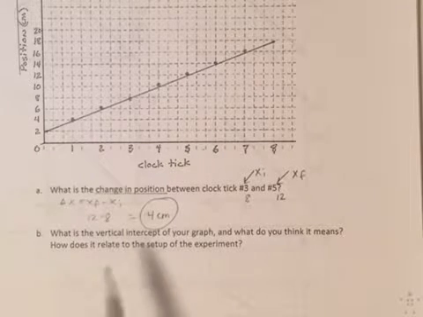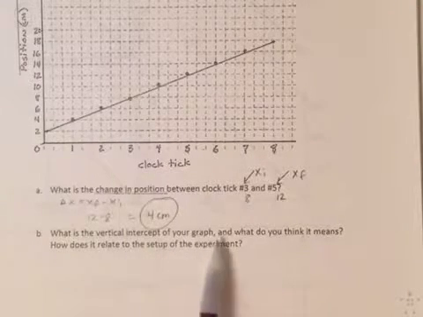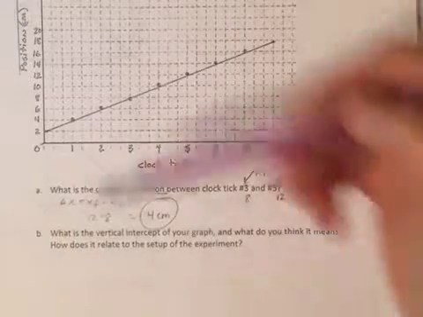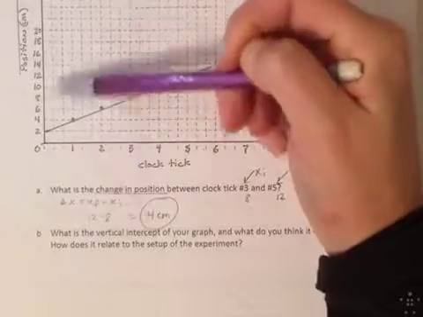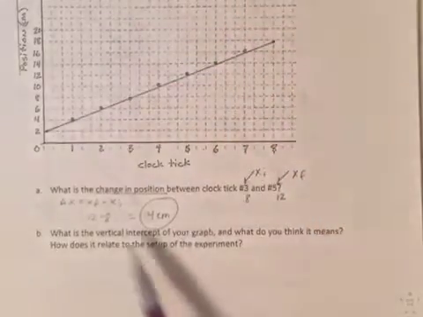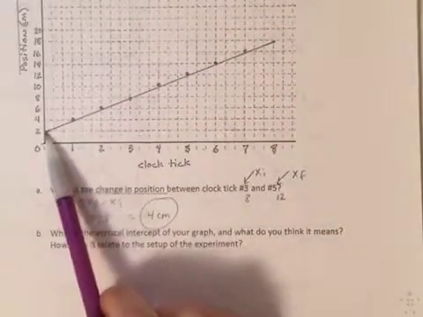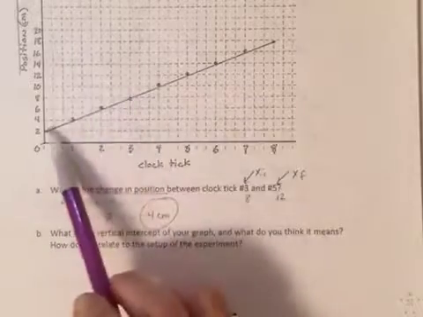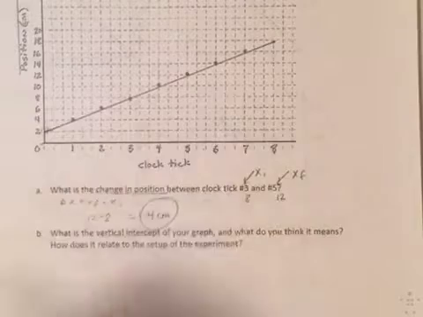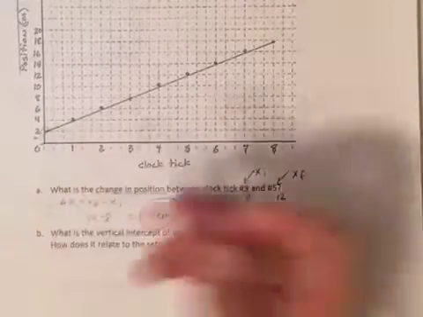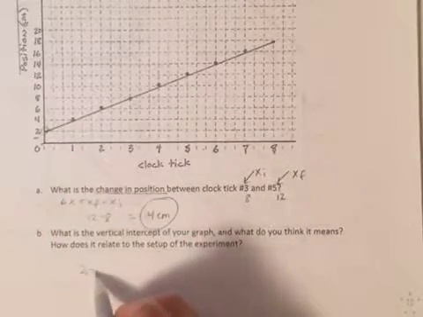So then it says we want the vertical intercept of the graph. Vertical is up and down this way, so we're talking about this axis of the graph. And intercept means where your line intersects it. So this line comes and touches my vertical axis right there. So my vertical intercept has to be 2 centimeters.